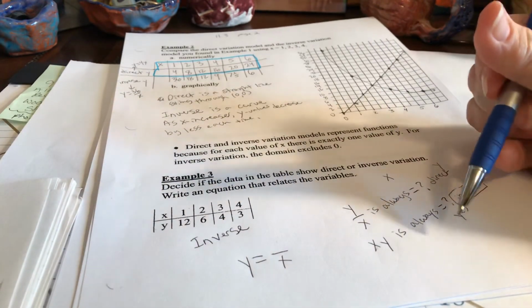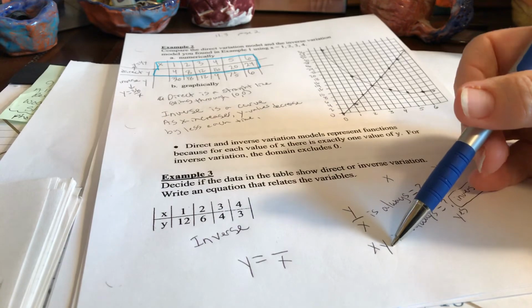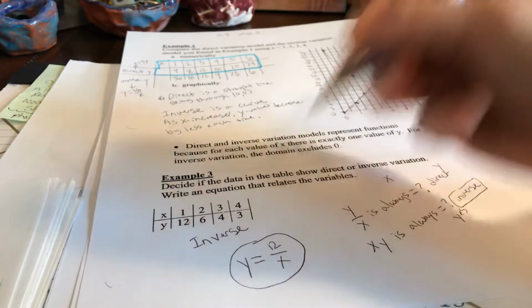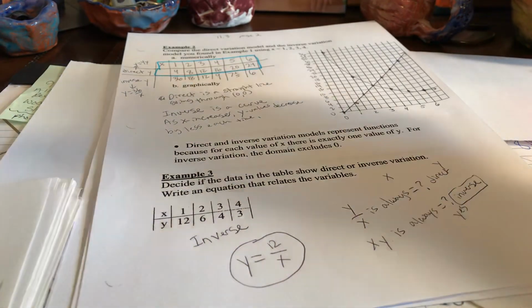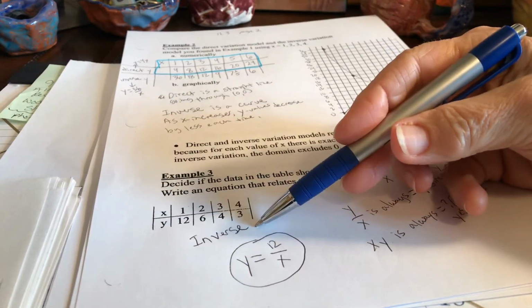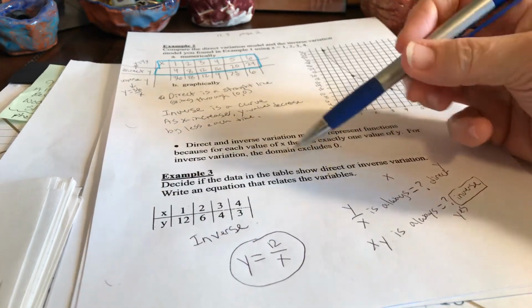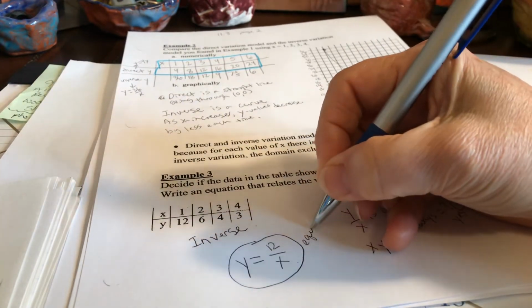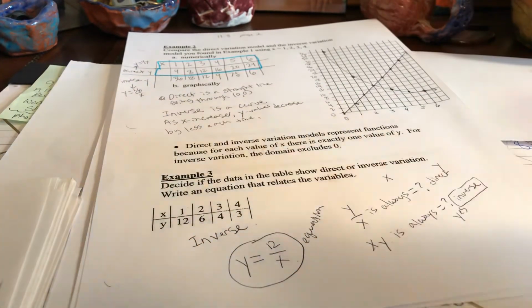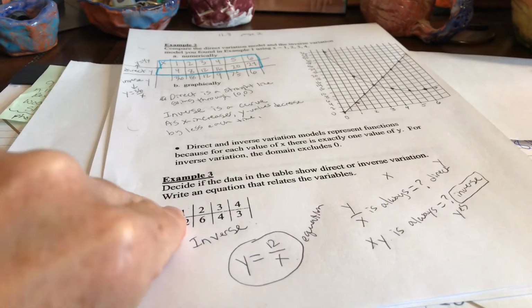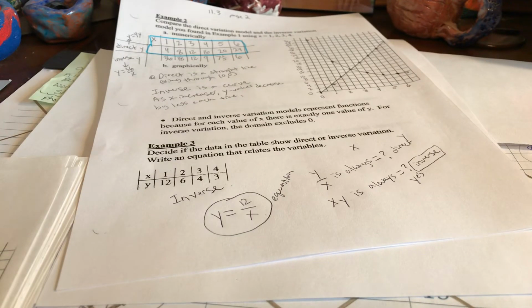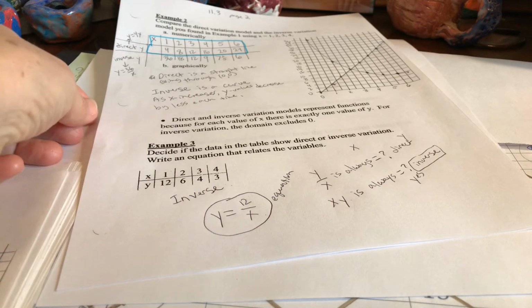How did I find that constant all the time? It was x times y. Multiplying this gave me 12. This is the equation. Okay, question number 1, decide if it's inverse or direct. Inverse. Number 2, write an equation. This is your equation. Has to have an x and a y in it when you write your equation, and a number for the constant. I'll just leave that there a second if you want to pause it, if you want to go back and look at that, screenshot, whatever.